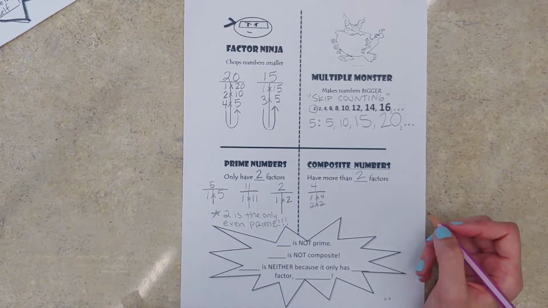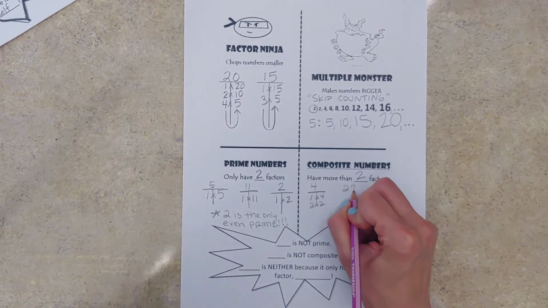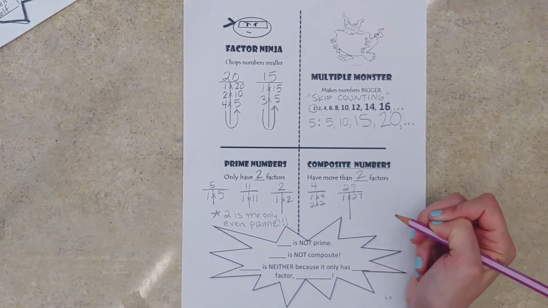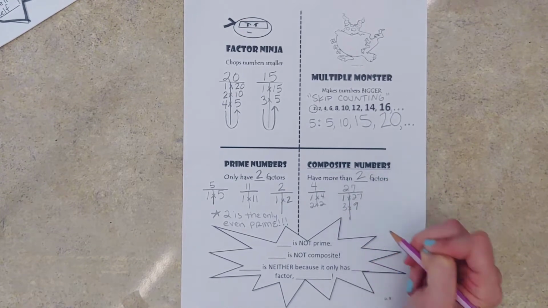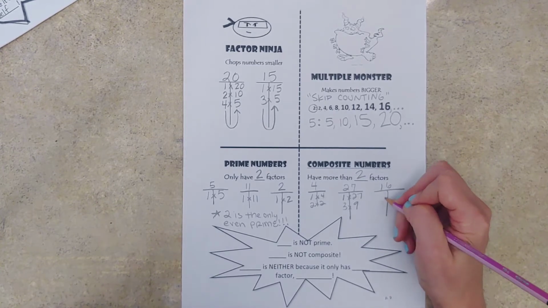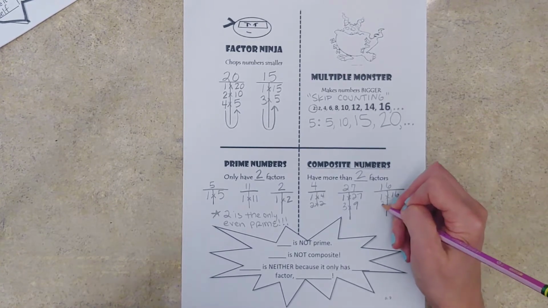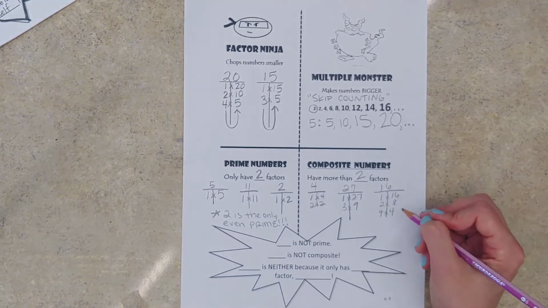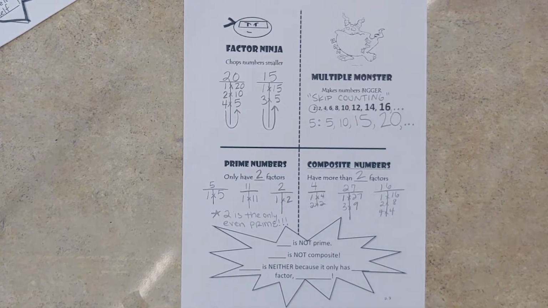What about 27? 1 times 27, 3 times 9. Yeah, what about 16? 1 times 16, 2 times 8, 4 times 4. They all have more than 2 factors.